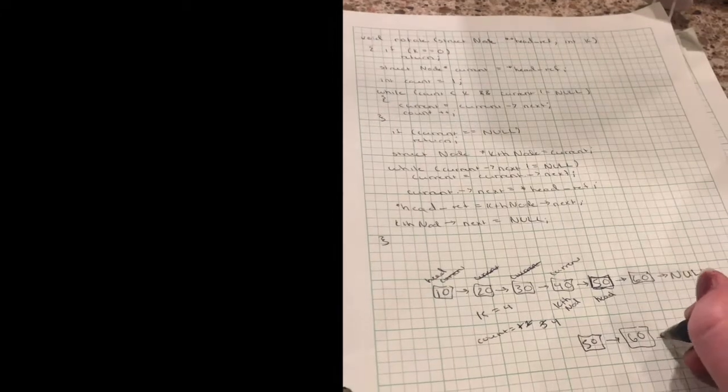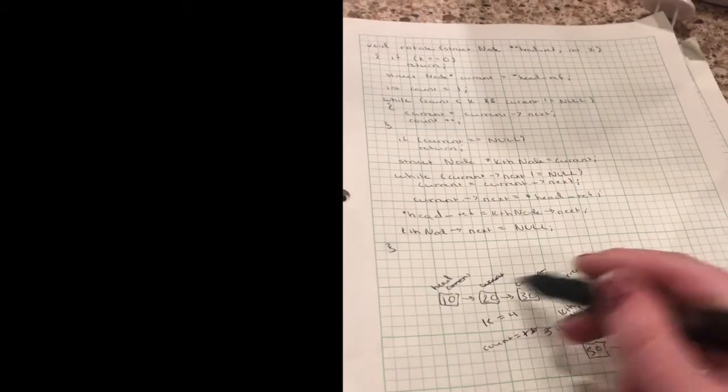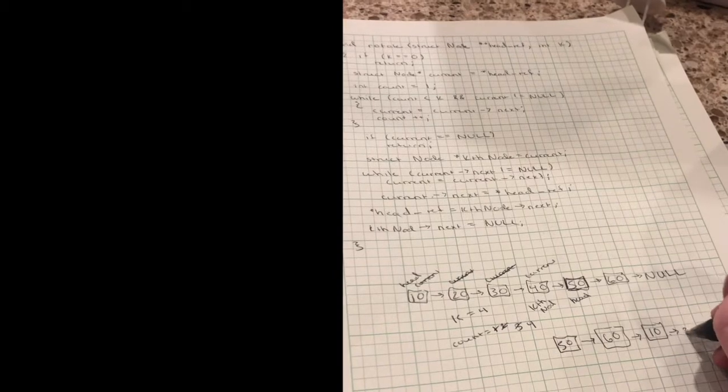But once we get to the end, we're going to be coming back down to the head and rotating around, and so that will get us with our head at 50, and then we'll just be rotating it along again back to the head. And then once we get to the kth node, we'll have kth node next be equal to null. Running out of room there.